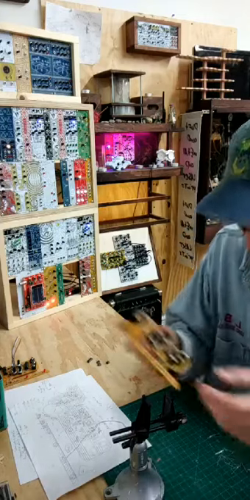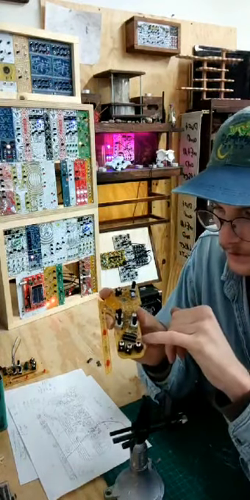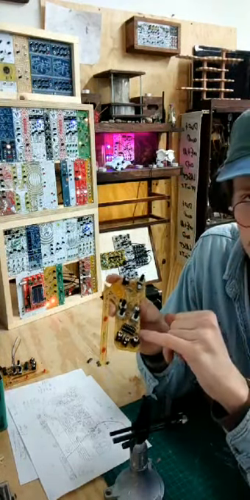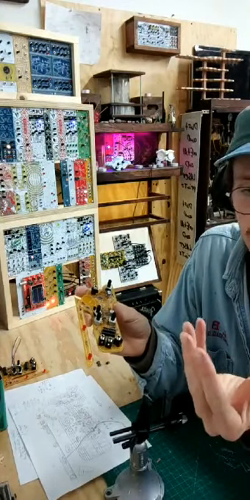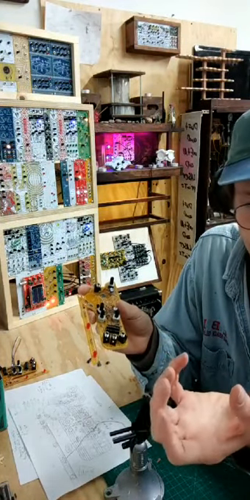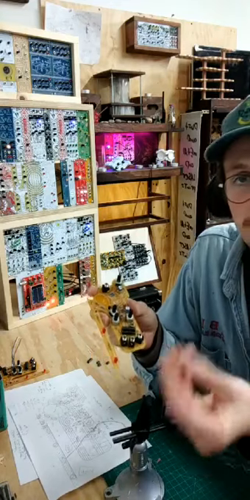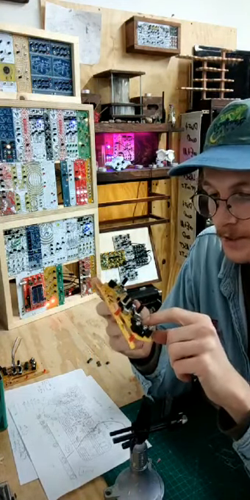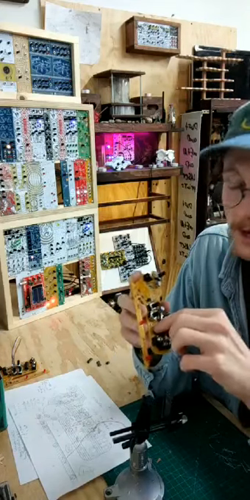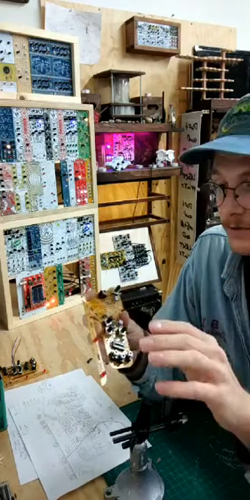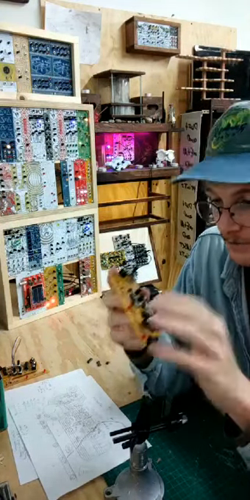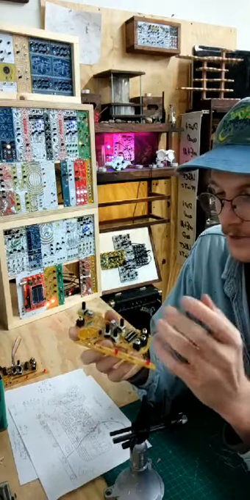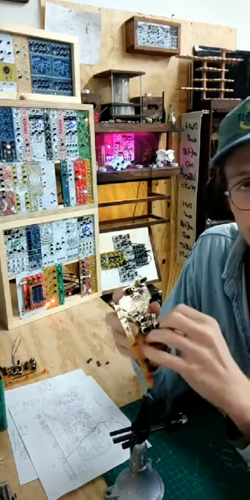So now I'm switching over to what are called IC sockets, which are basically little holders for your little computer chips. These are really great because if you ever accidentally put one in backwards, which I do all the time, and you fry it and get a bunch of smoke coming out of it, you can just pop it off and pop another one back on.